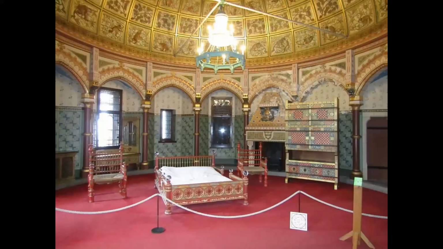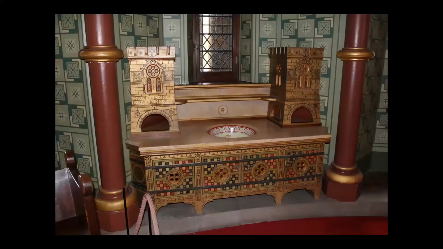I'm never quite sure if I'd want to sleep in that bed with its crystal balls. She did, however, have all mod cons. Here is her vanity unit. We've got two turrets to either side, and there was cold water in one and hot water on the other. And the idea was that they would blend together, and they could be poured into your bowl underneath, which rather conveniently has a little fish floating on the surface.